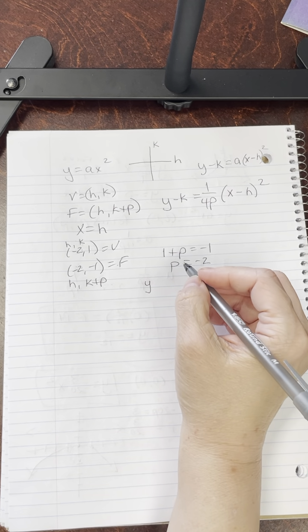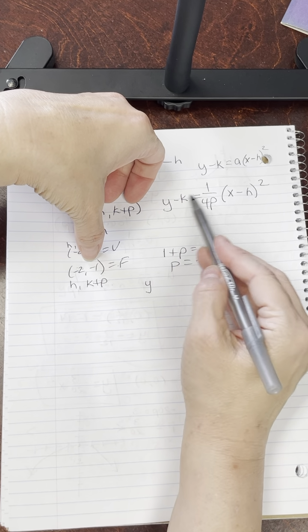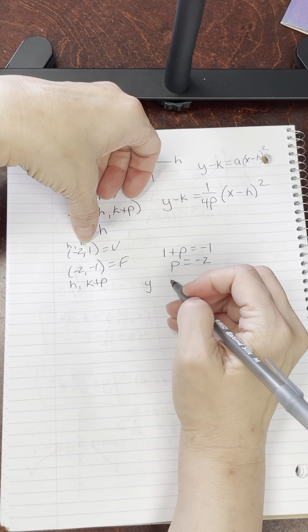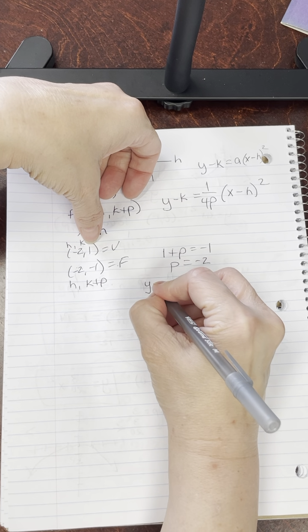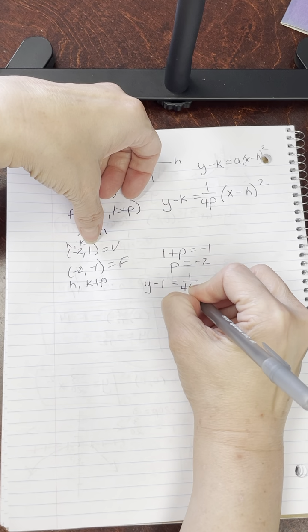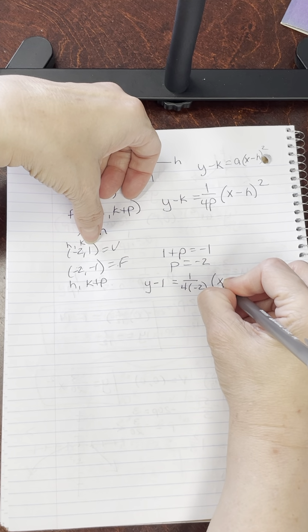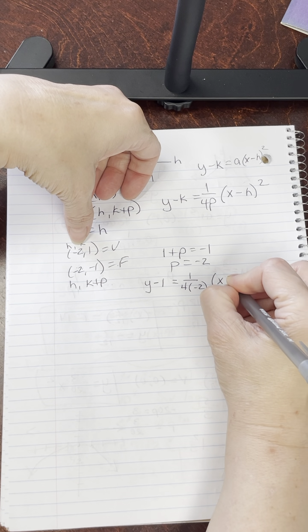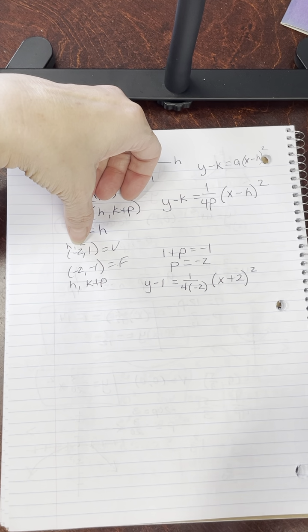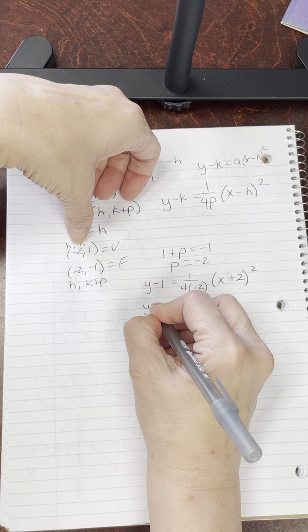So y, and we need the vertex point, not the focus point. Don't make that mistake. In this equation, it's your vertex point that you need. So y minus k would be y minus 1 equals 1 over 4 times the p, which is -2, multiplying with x minus the h. So minus the -2 makes it +2, and it's squared. And then do a little simplification work.